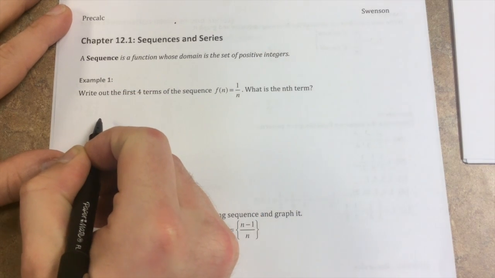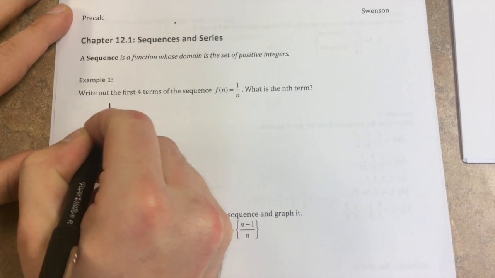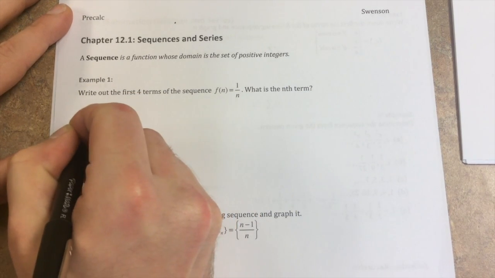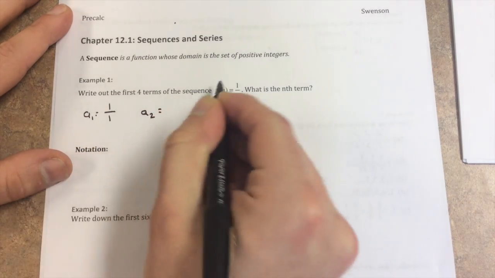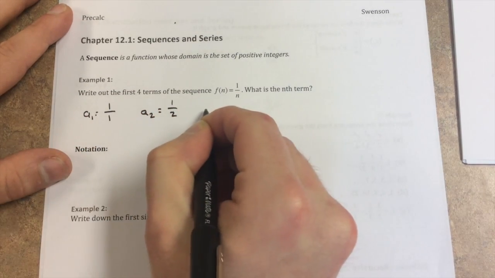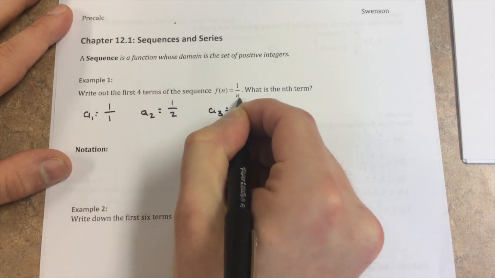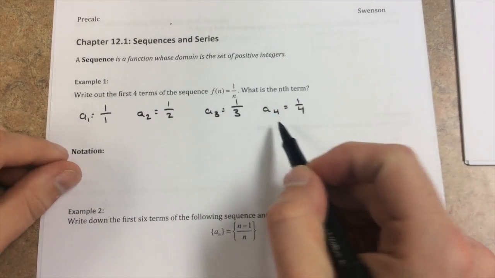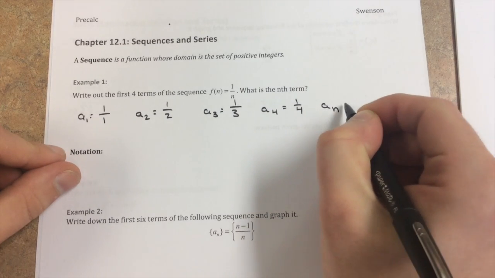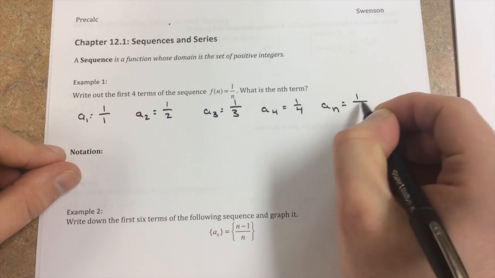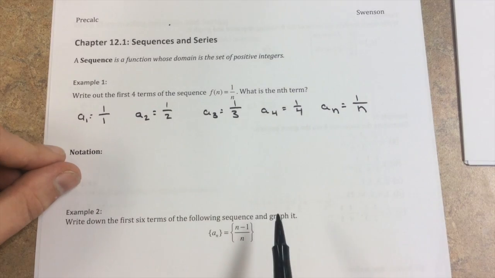Okay, so if we start out with 1, we have 1 over 1. We're going to call that a of 1. a of 2 is 1 over 2. a of 3 is 1 over 3. So we have a of 4 equals 1 over 4. Or in general, we could say a of n equals 1 over n, which is just like what we're used to.